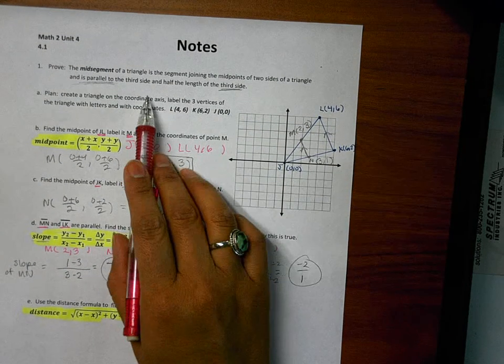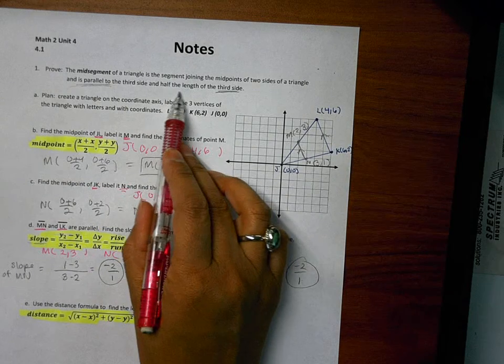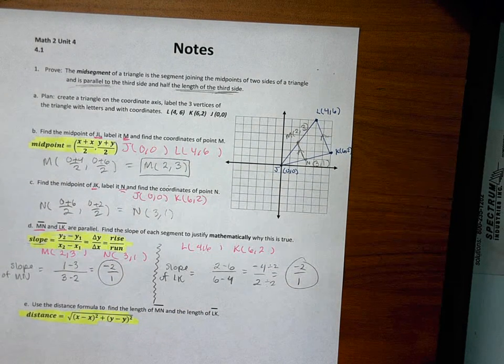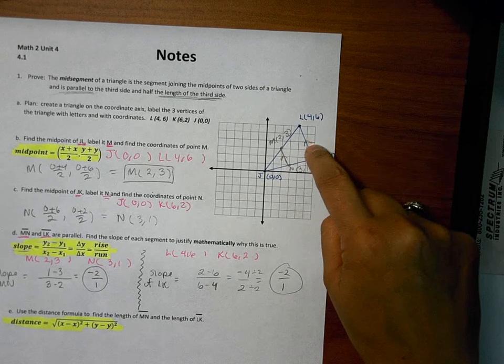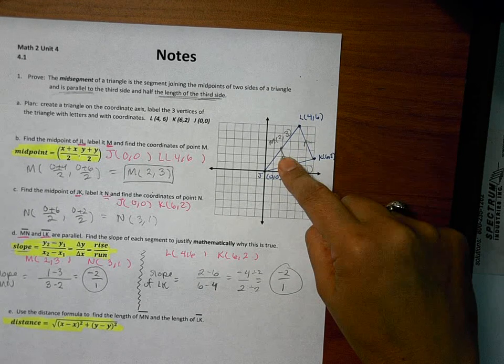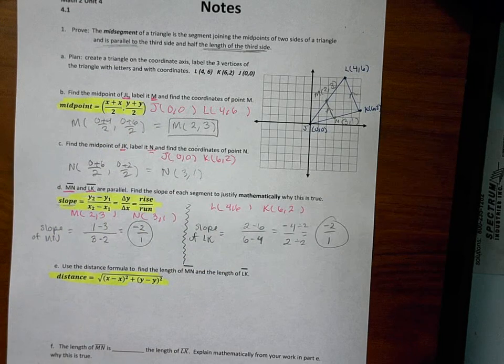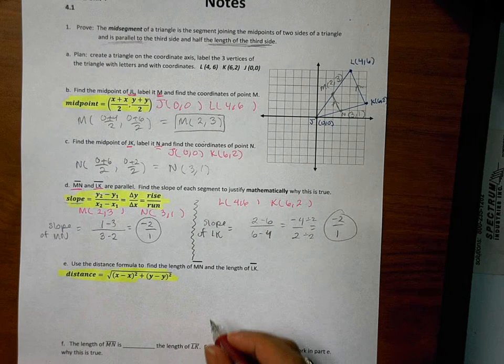All right, next piece, we're going to prove that the third side is half the length. And half the length of the third side. That this is half the length of the third side. Or this is double the midsegment. It means the same thing.